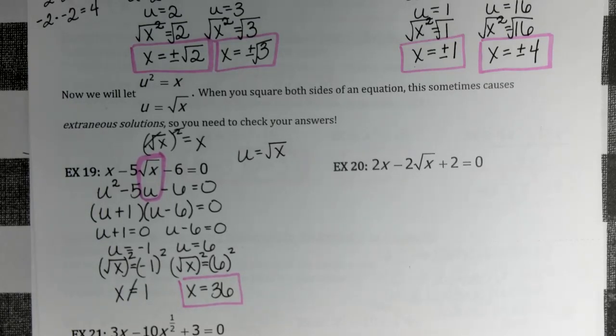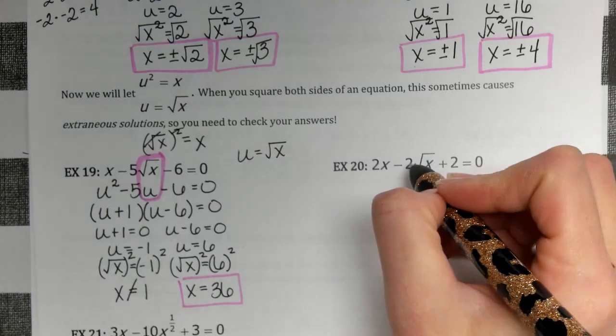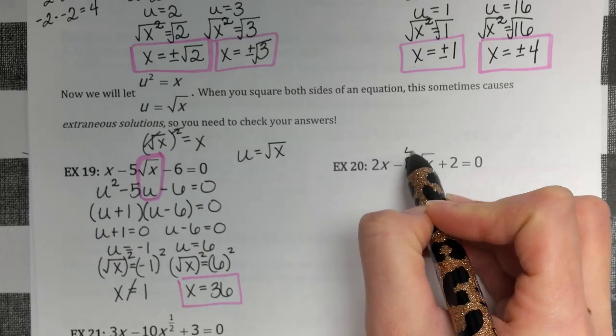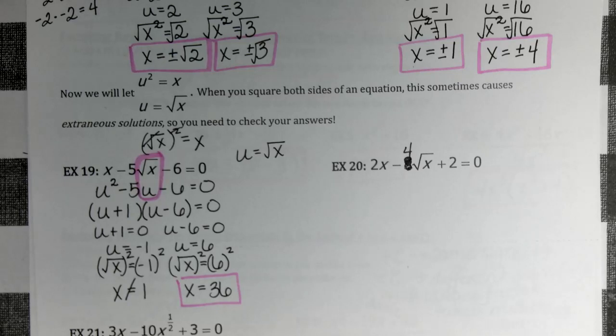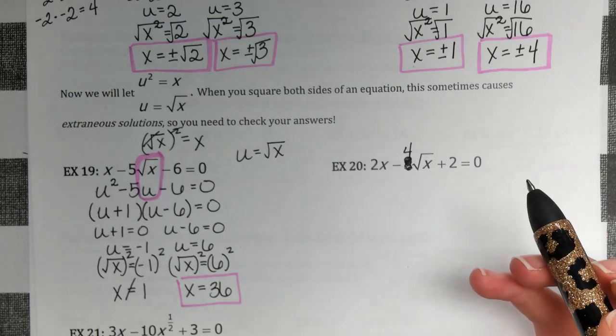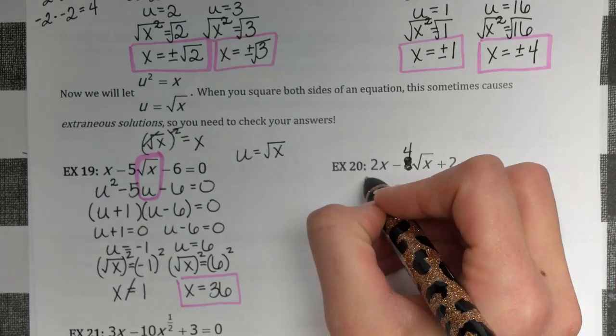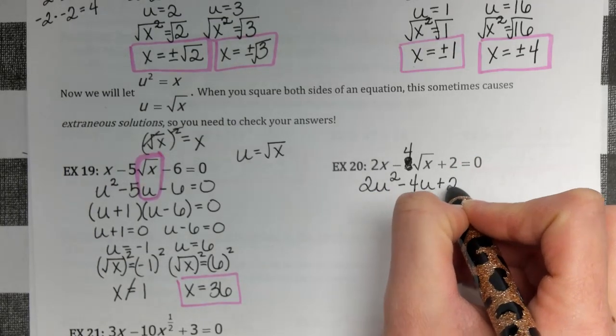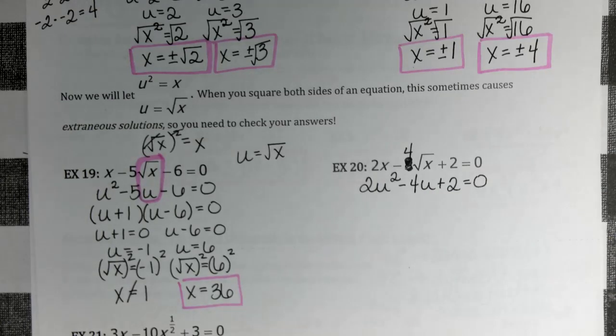Okay? Now this next one, 2x minus, this should be a 4. So 2x minus 4 square root of x plus 2 equals 0. So I'm going to do 2u squared minus 4u plus 2 equals 0. And what am I going to do to factor that?